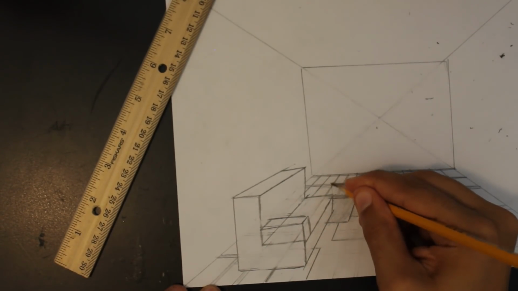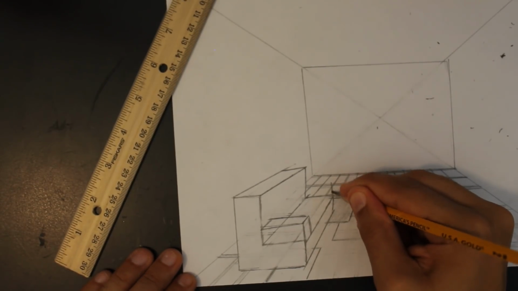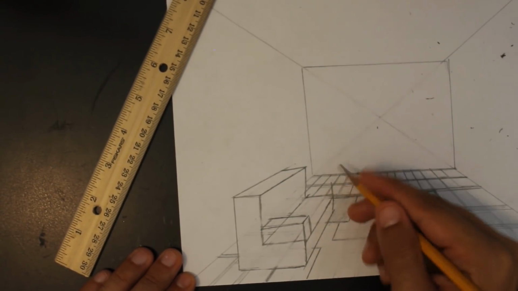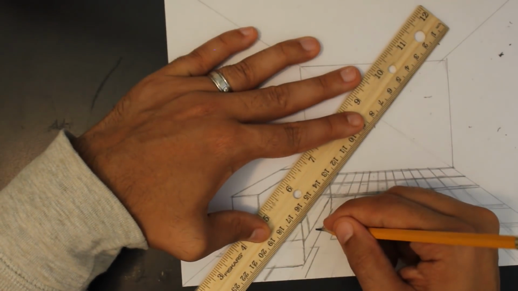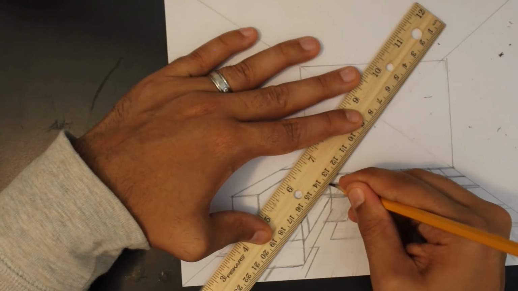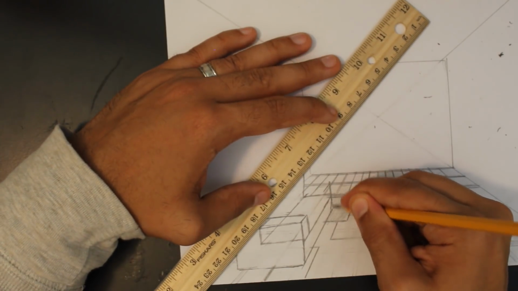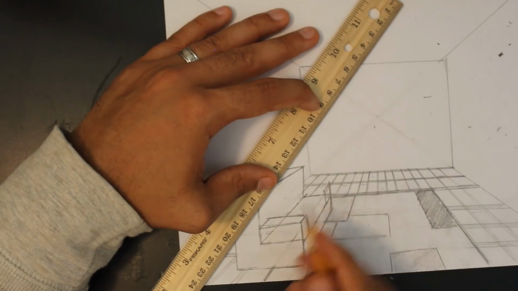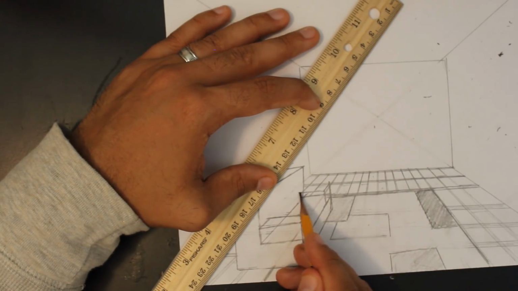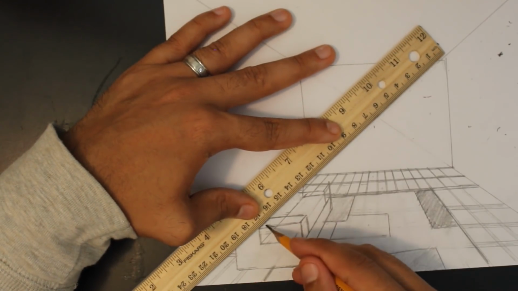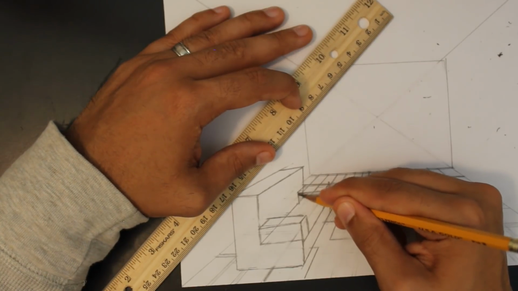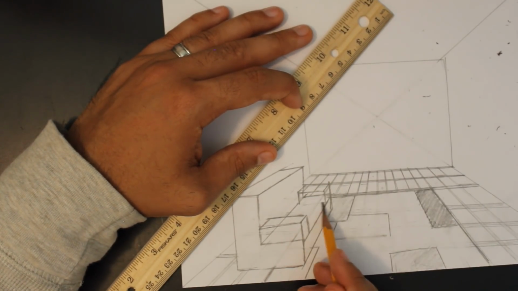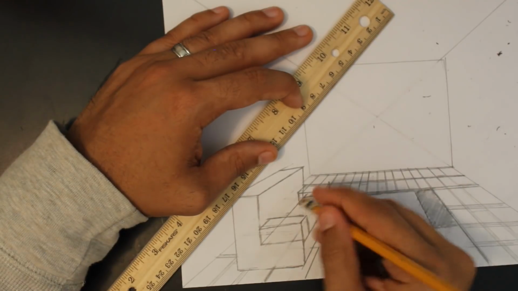Back here we want to do the same thing to give the other side of the couch an arm as well. Both of these lines should go towards the vanishing point. And this is going to go back, this line towards the vanishing point as well. And then here we would be able to actually see the corner there.